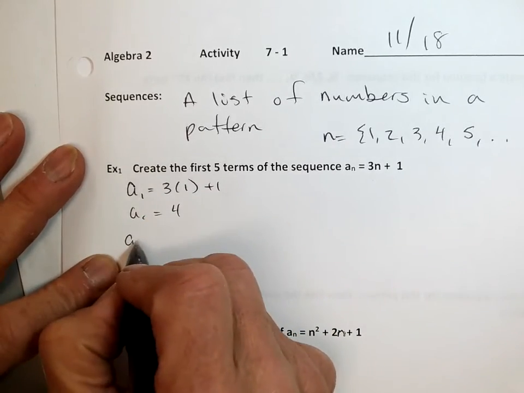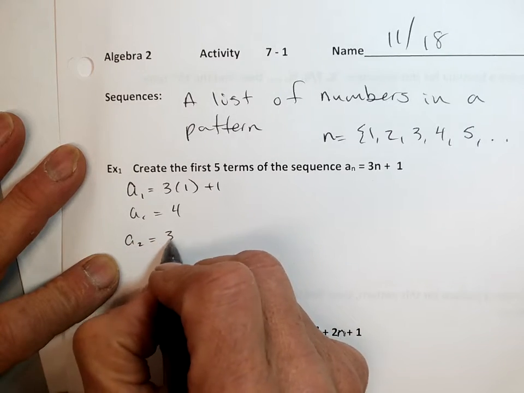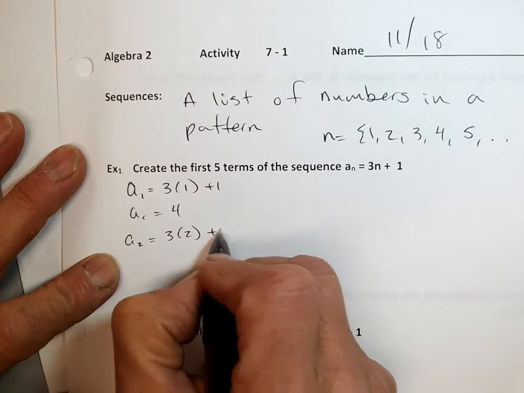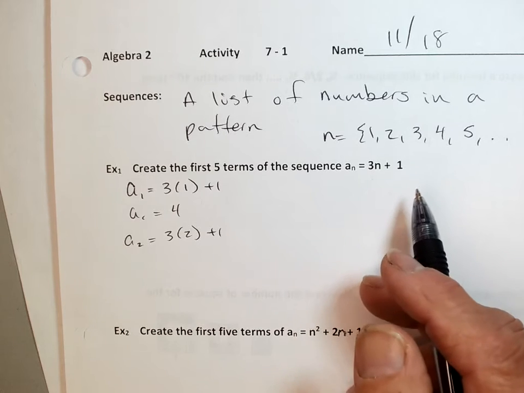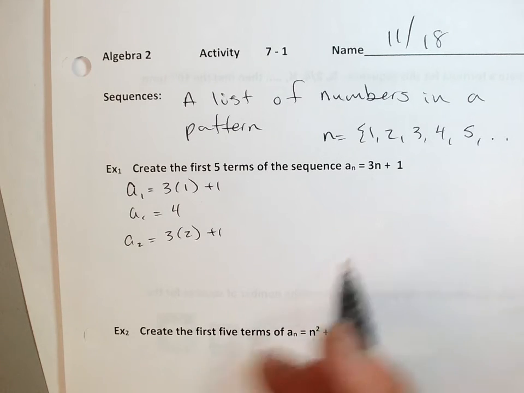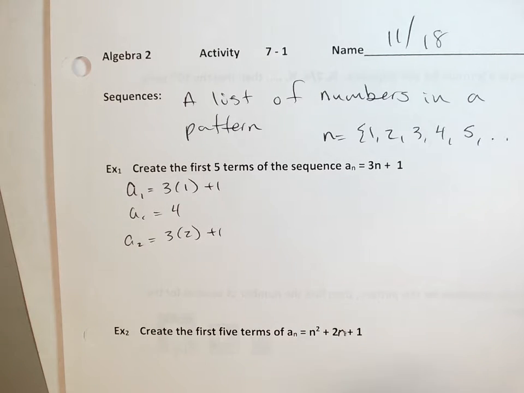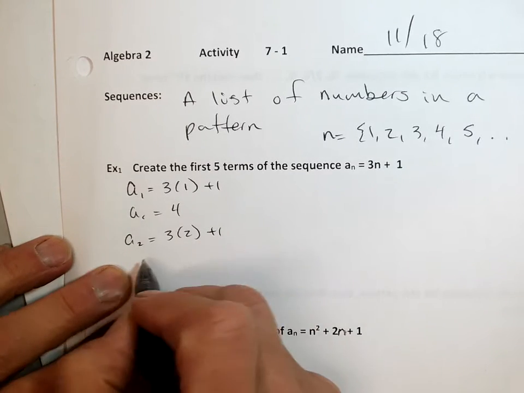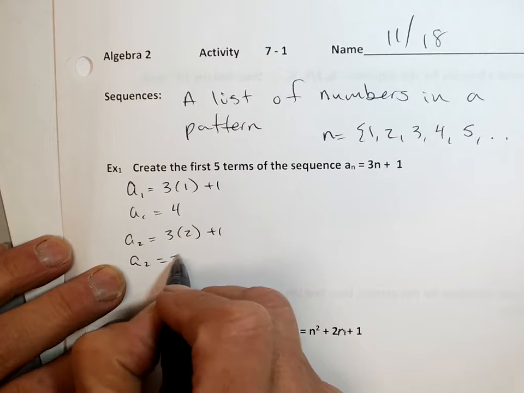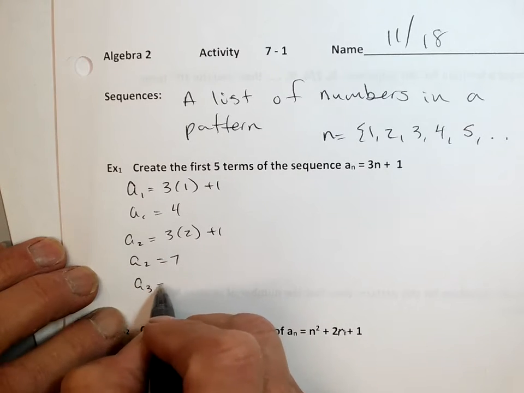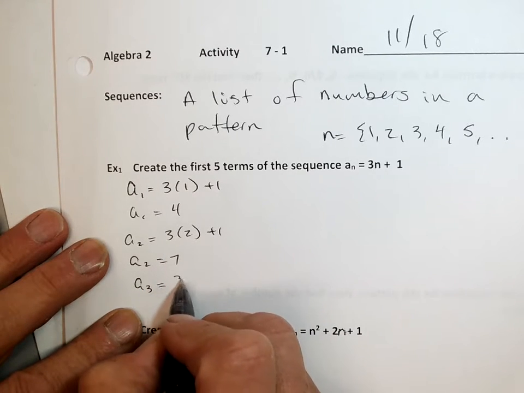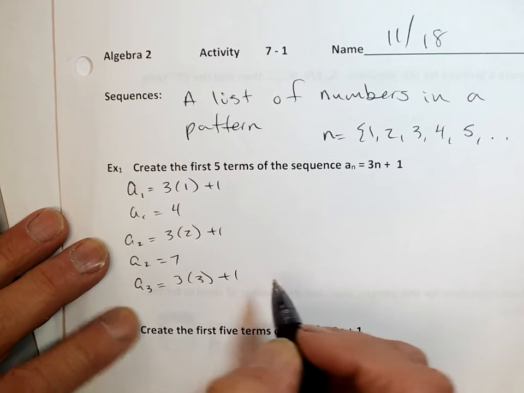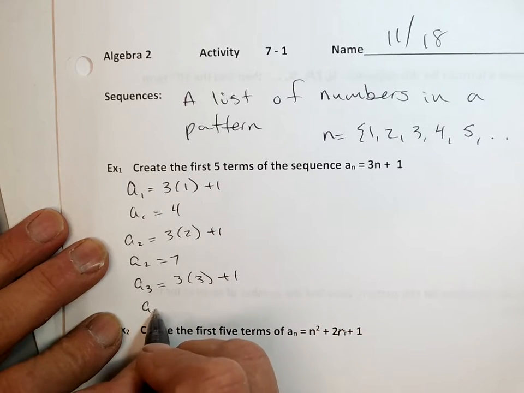A2 is going to be 3 times 2 plus 1, because I plug in 2. A2 then is 6 plus 1 is 7, so A2 is 7. A3 is 3 times 3 plus 1, which is 10.